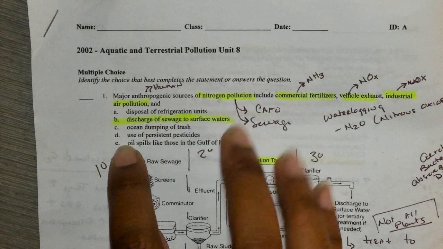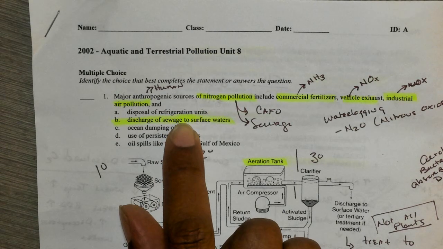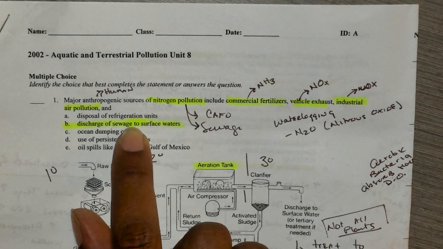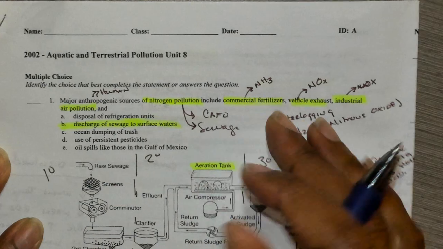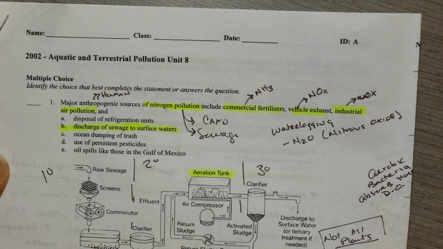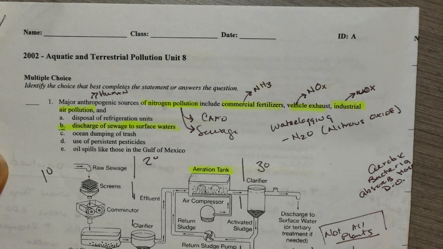And so what's left over when it's discharged into sewage or surface waters? Discharge of sewage into surface waters. What does the word discharge mean? Yeah, poured into. Everybody should be writing feverishly in order to get those last few points. Discharge of sewage into surface waters. I'm sorry, guys. Questions about that? We good?